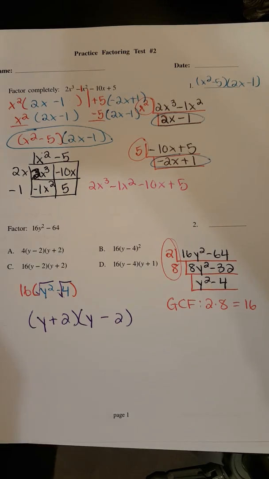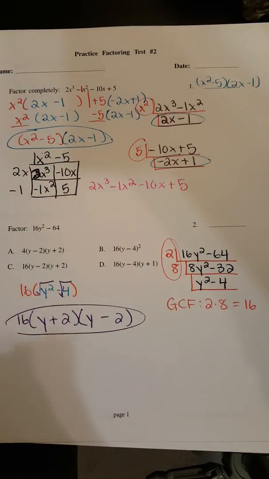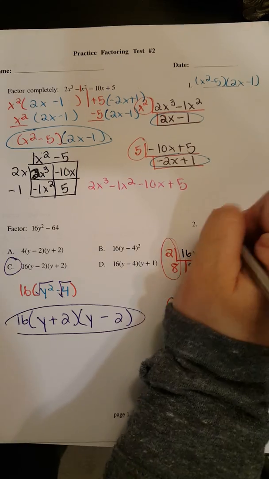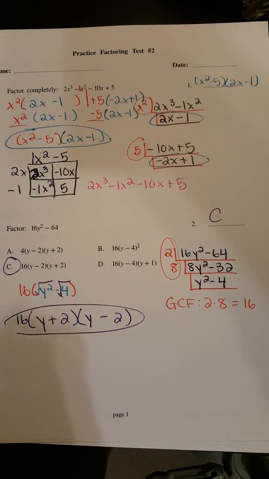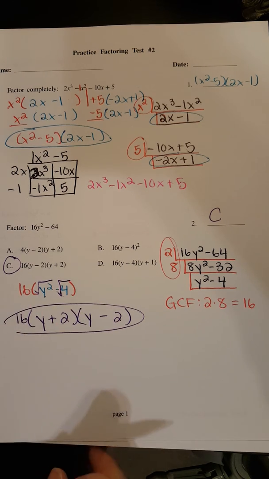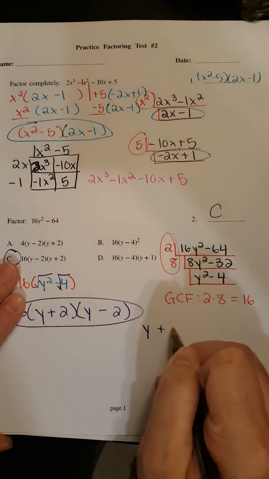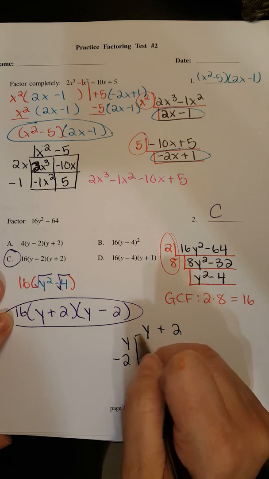Now, I can't forget that greatest common factor I took out at the beginning. That's going to have to stay out there at the end. So this one appears to match answer choice C. But let's go back and check. So ones like this are a little bit weird to go back and check because there are 3 parts being multiplied. But if we just start with our 2 sets of parentheses, we can use our area model here to multiply, and then we'll multiply the 16 in at the end.